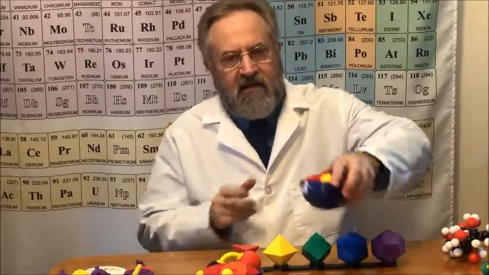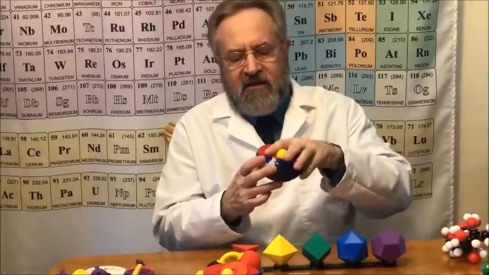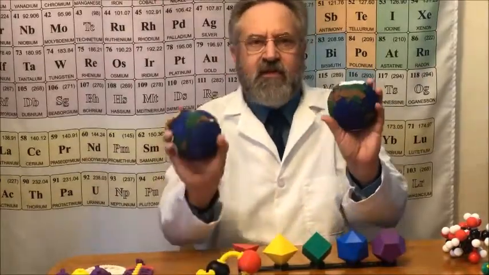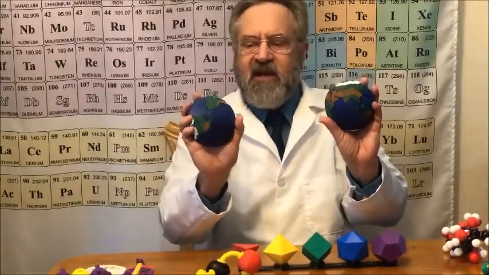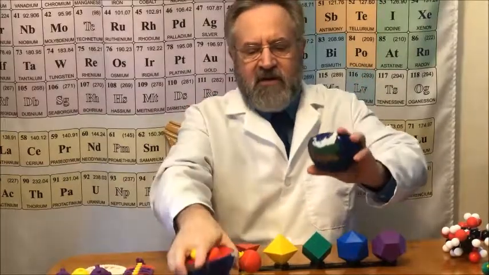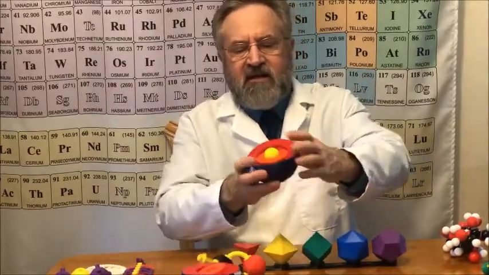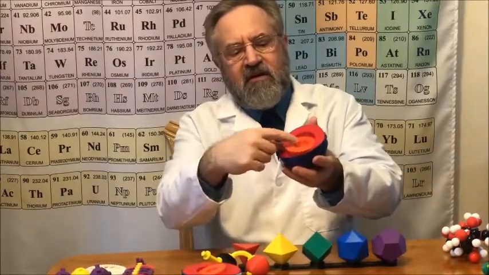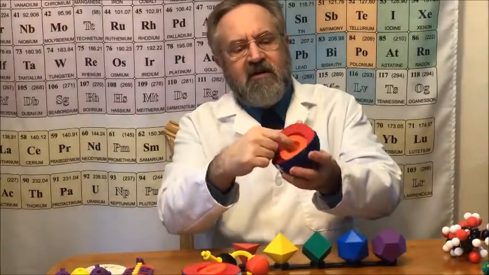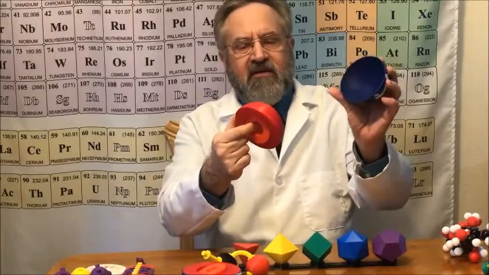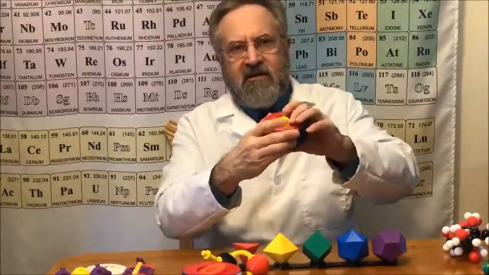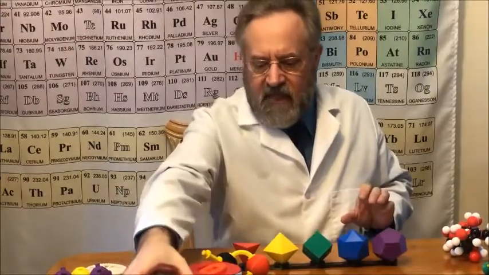One thing I've created is a model of the Earth. It comes with both hemispheres and they can be hand painted to look like the actual globe. And then on the inside, it comes apart into the core, the outer core, the mantle, and the crust. So all those layers will illustrate the layers of the Earth.